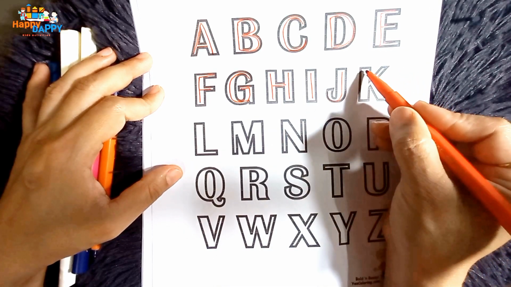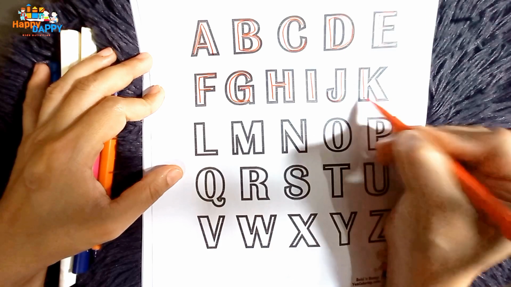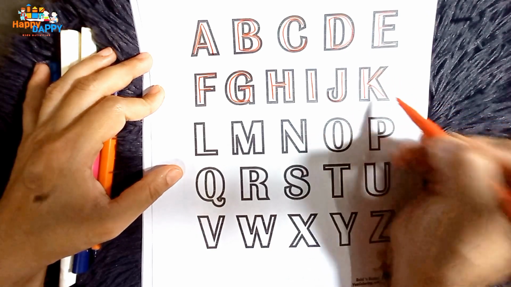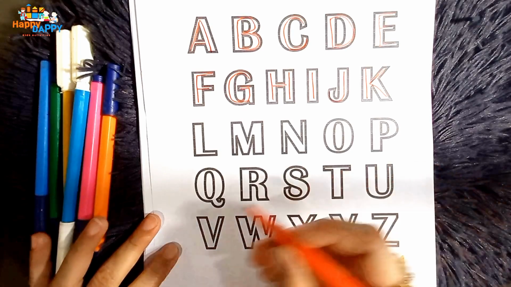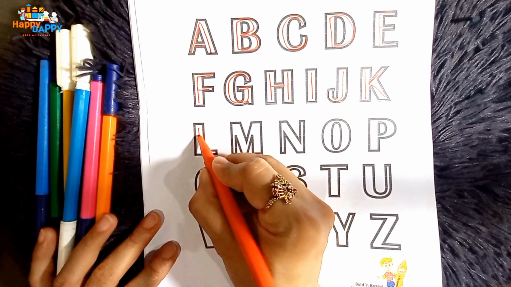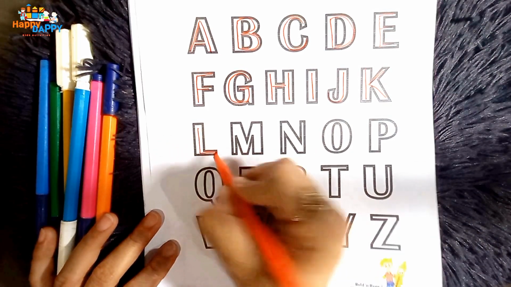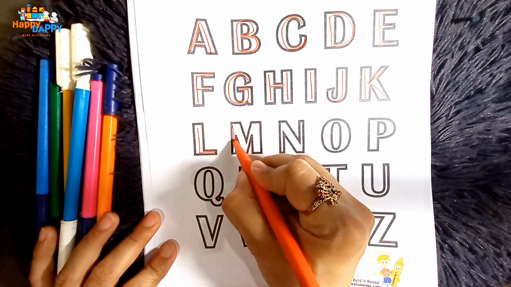Next is the K. Next we will write L after K. Next is M.